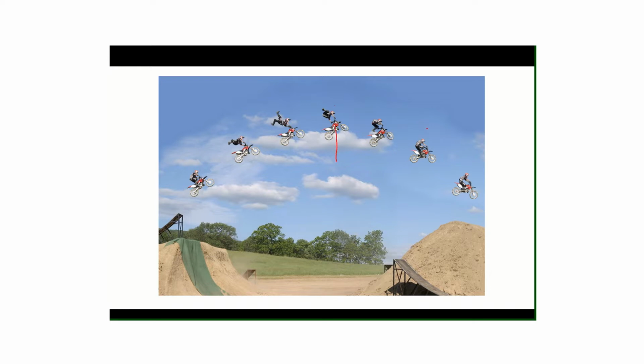Gravity works downwards, just as normal. It doesn't matter where he is, the force of gravity on him will be exactly the same, and it will be equal to the mass multiplied by the acceleration due to gravity.